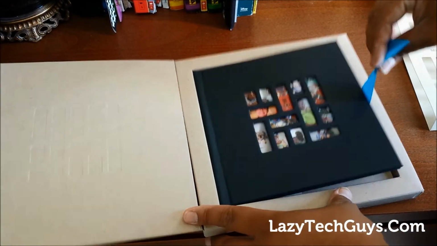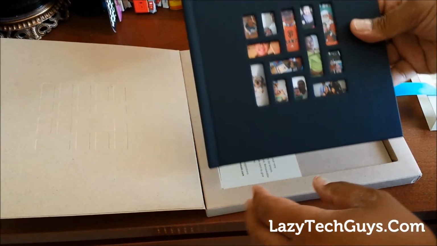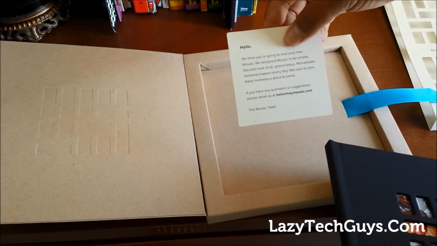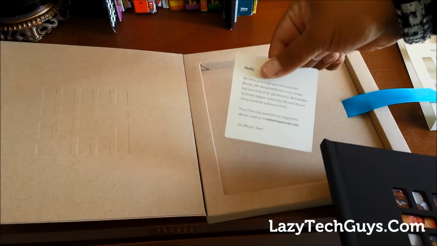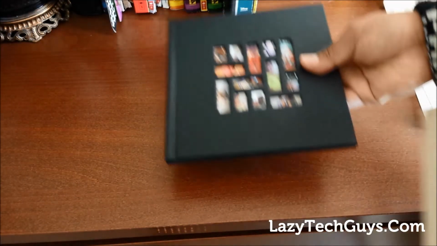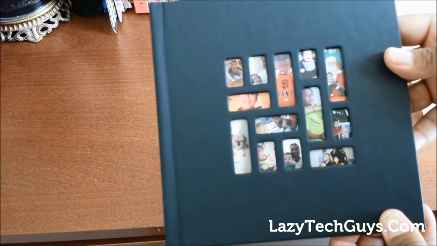Little ribbon here, makes it look nice. Easy way to get the actual album out. A little thank you note from the actual team, Mosaic. Thank you very much for the thank you note. And here is the album. So I'll show you a little bit up close.